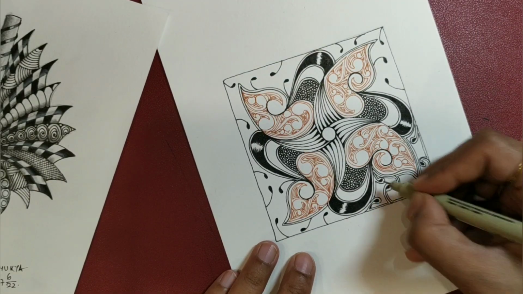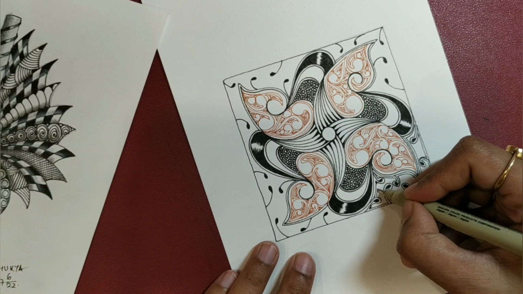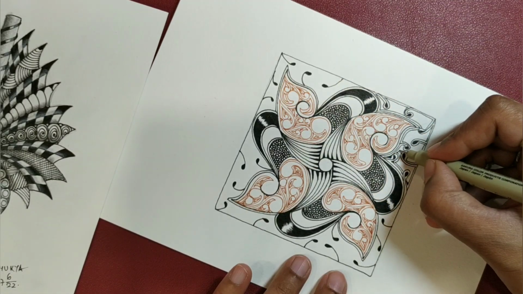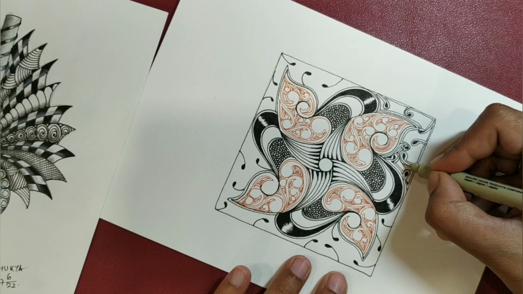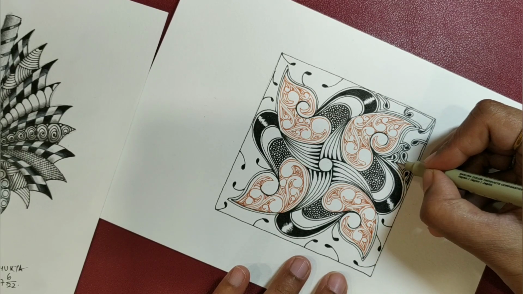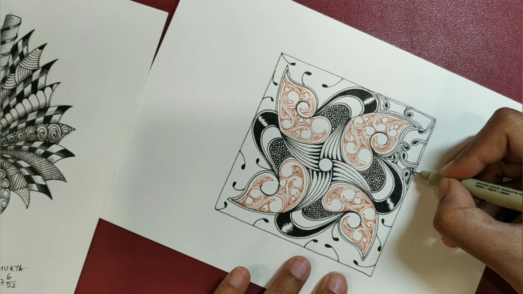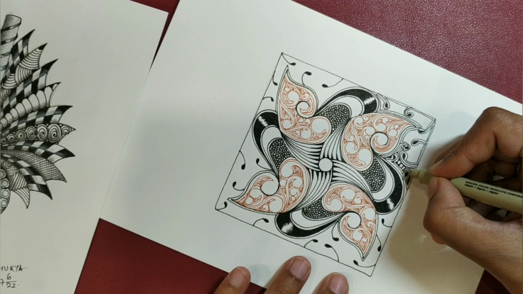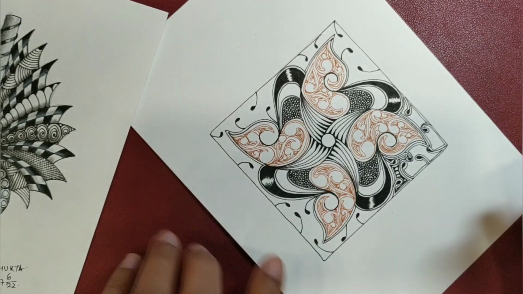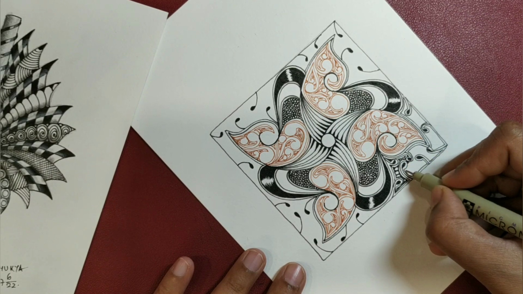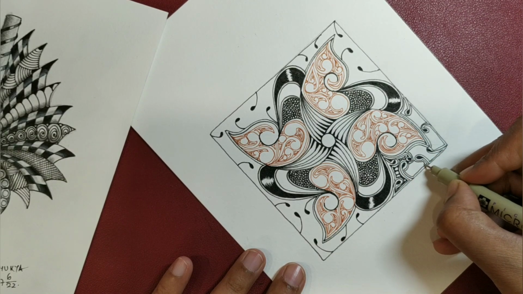Then I'm going to add one more. Small little spaces you can comfortably ink. Add some rounding, add the orbs, right? Again, you can either add orbs or ink small little spaces.